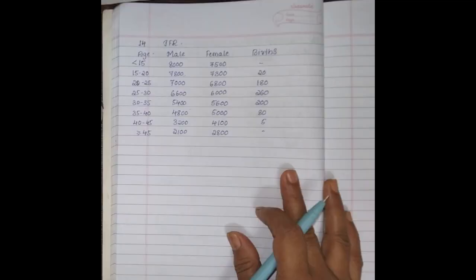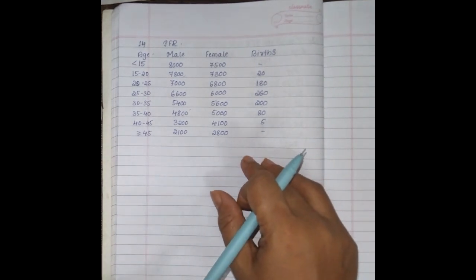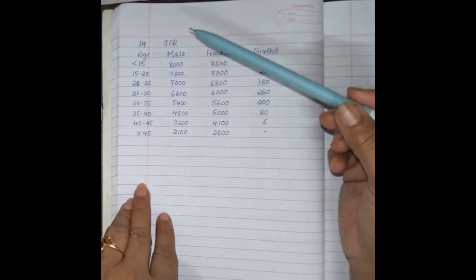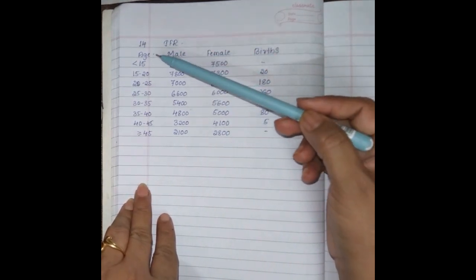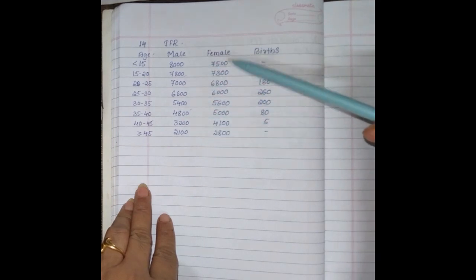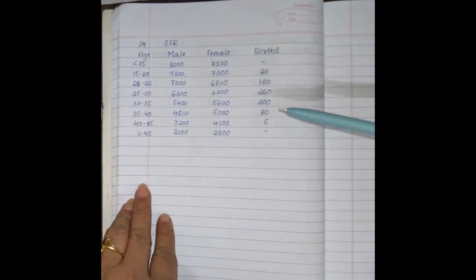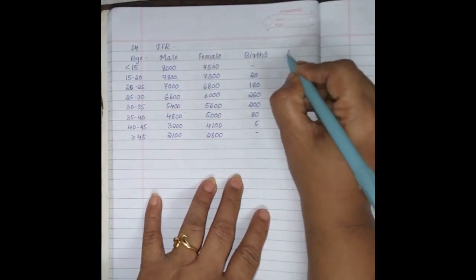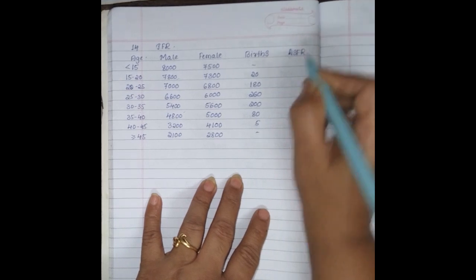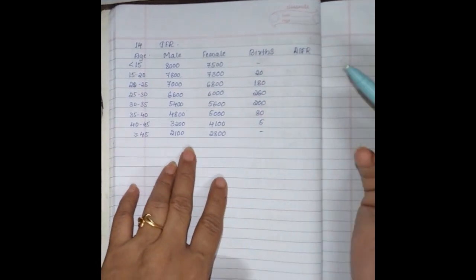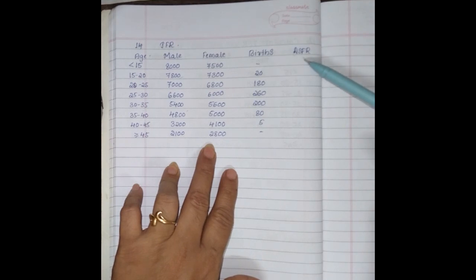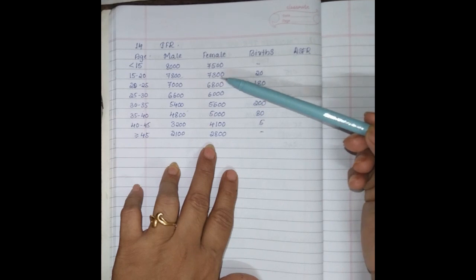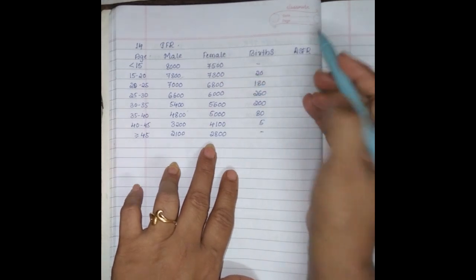The next question, the 14th one, is total fertility rate. We have to calculate the total fertility rate. For an age group, the male population, female population and births are given. For a TFR you need ASFR. For calculating ASFR you need only births and the female population.